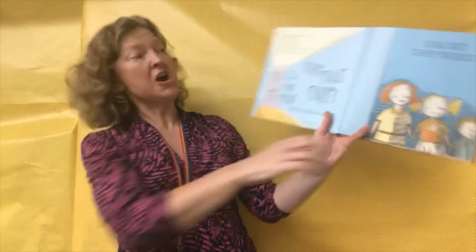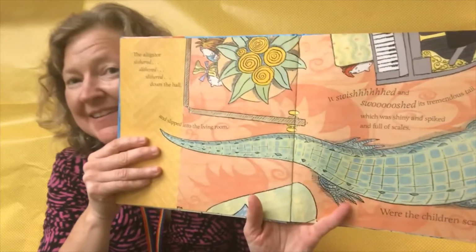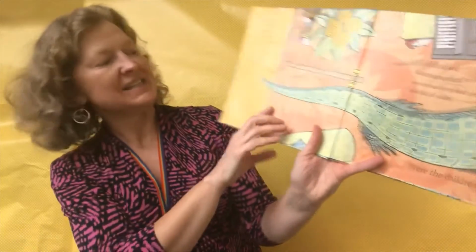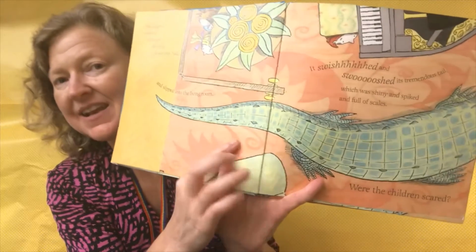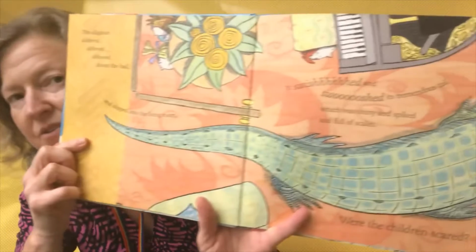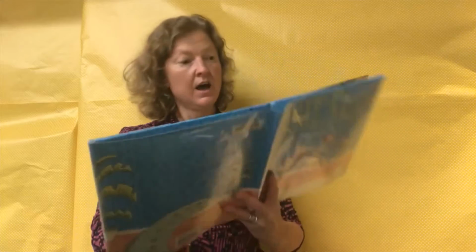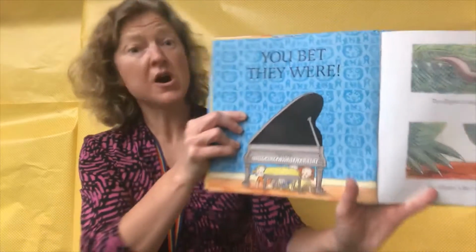You bet they were! The alligator slithered up. They slither in addition to creeping. Slithered, slithered, slithered down the hall and slipped into the living room. It swished and swooshed its tremendous tail, which was shiny and spiked and full of scales. Were the children scared? Are you noticing a pattern here? Were the children scared? You bet they were!